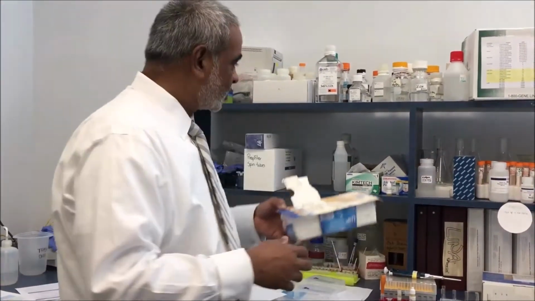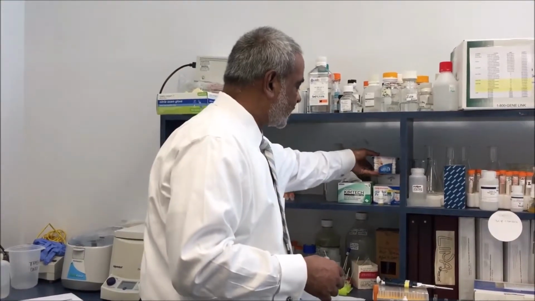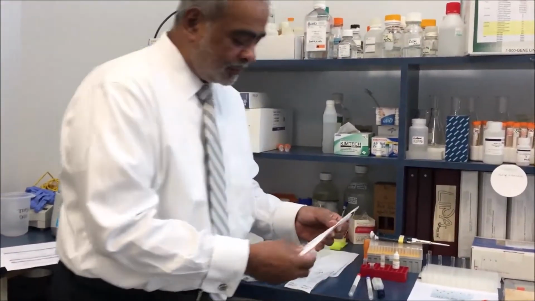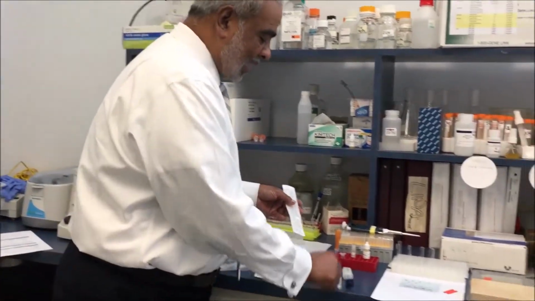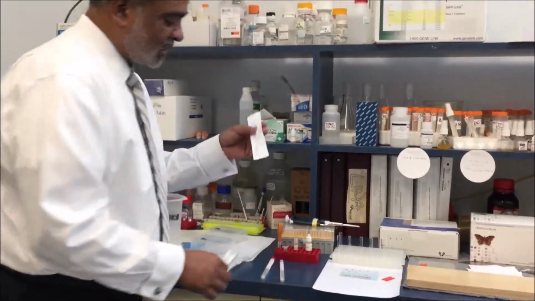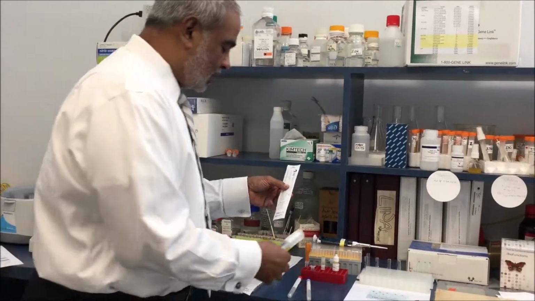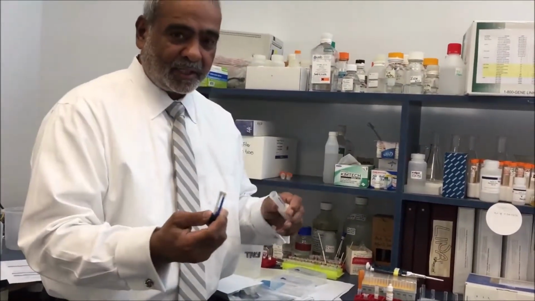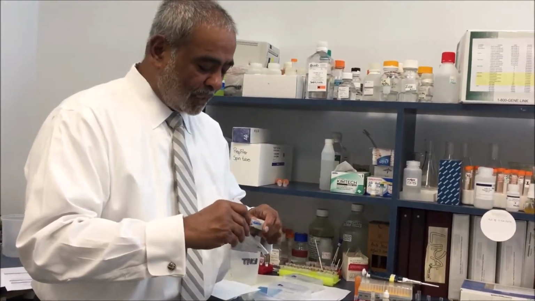The various versions include nylon swabs, rayon swabs, cotton flock swabs, and multiple swabs and dispensers, which can also be used with a double applicator.